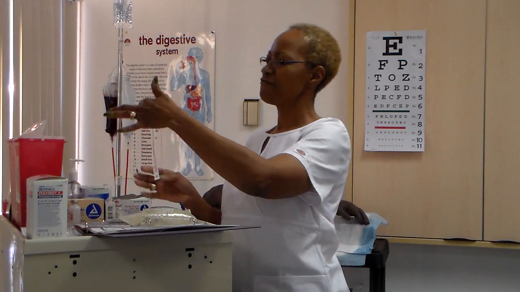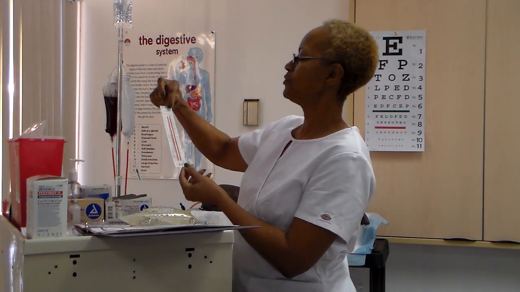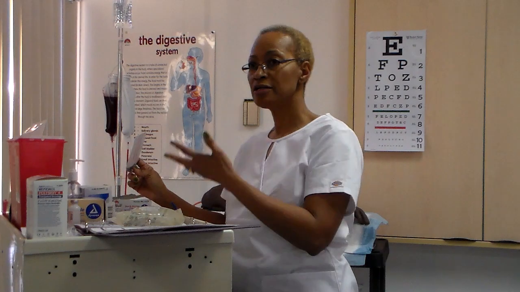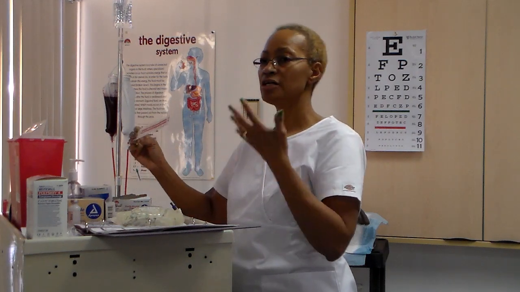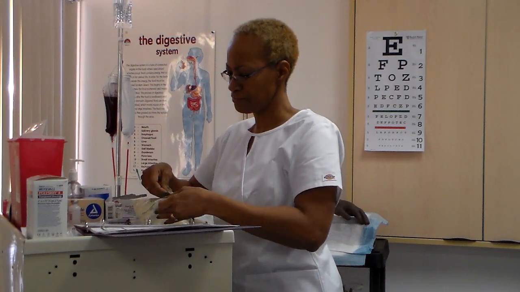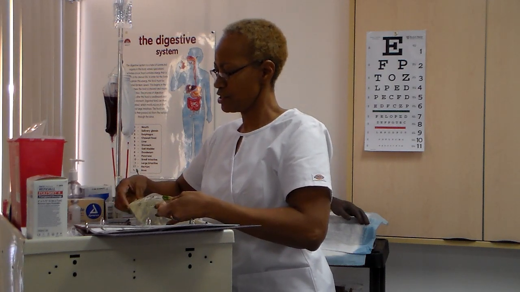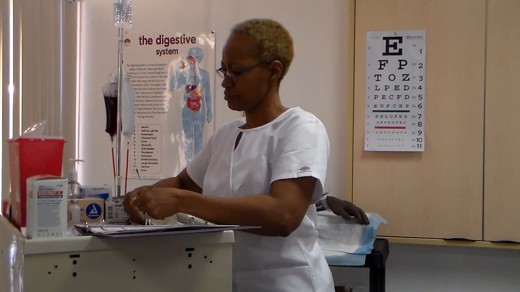Now, this is a 500 milliliter label for a 500 milliliter bag. And then if you had a liter bag, you would have a liter label. So make sure that you obtain the correct one. You're going to line up your 100 milliliter with your one on the side of your bag.